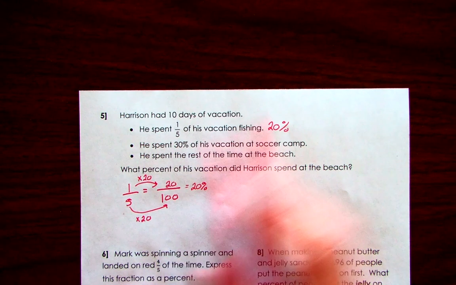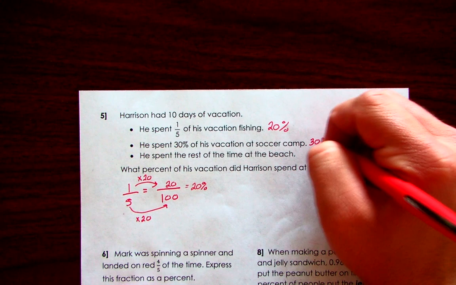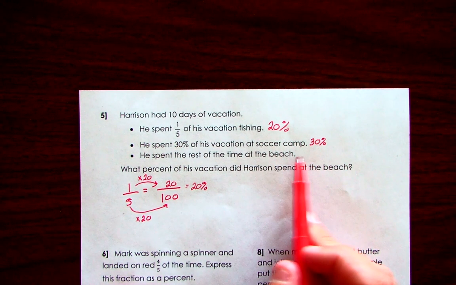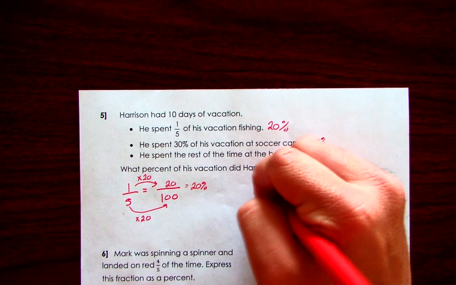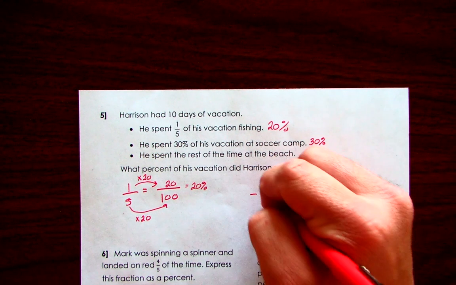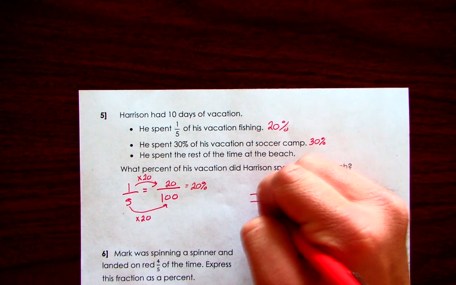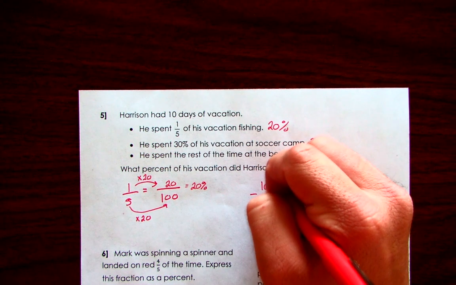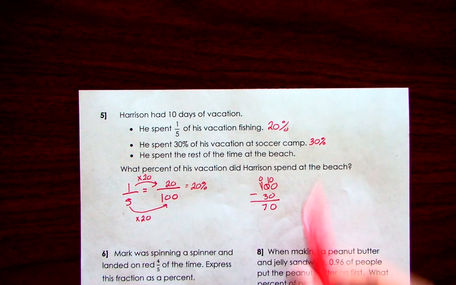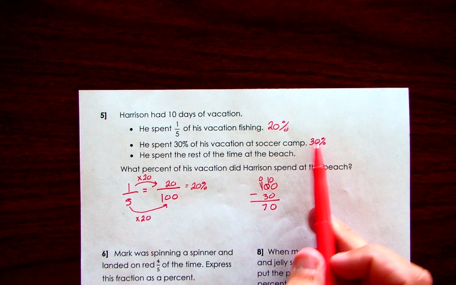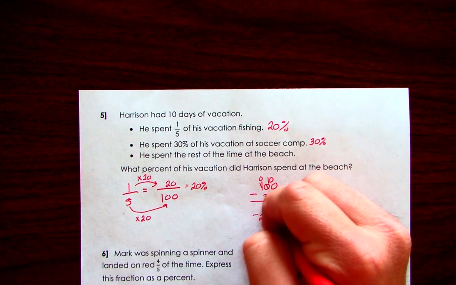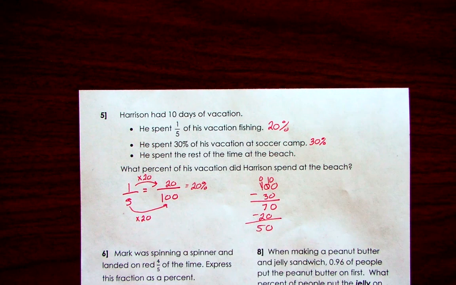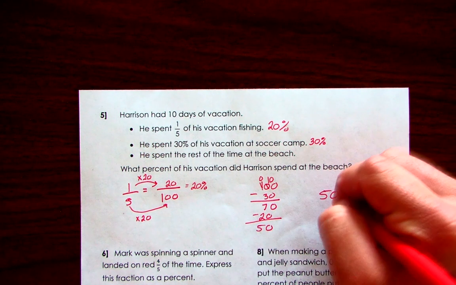He spent 30% at summer camp. Well, how much percent is left? Again, percents are out of 100. So 100 minus 30 is 70. I subtracted the camp, and now I take that 70% and subtract the fishing from it. And so what percent of the vacation did Harrison spend at the beach? 50%.